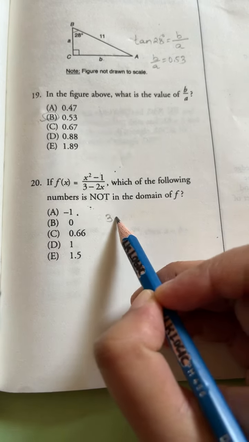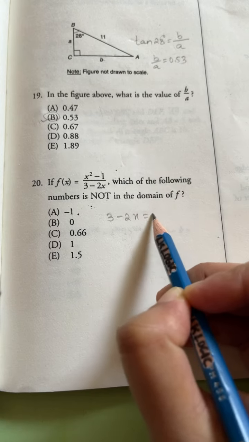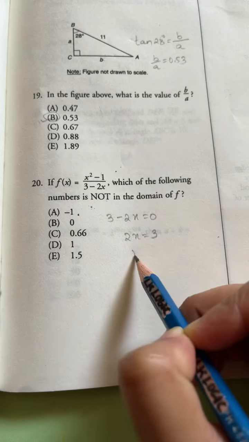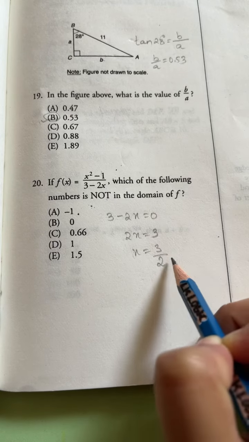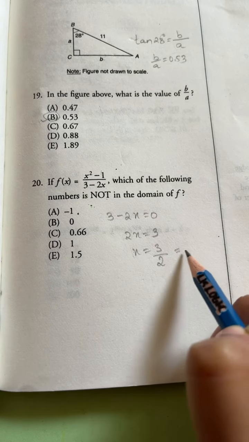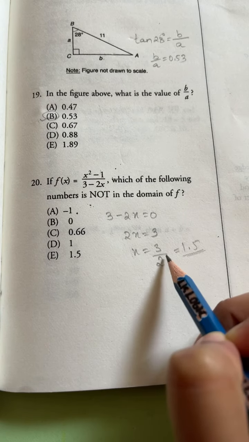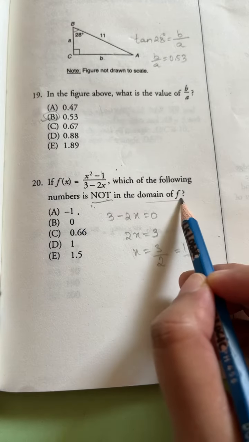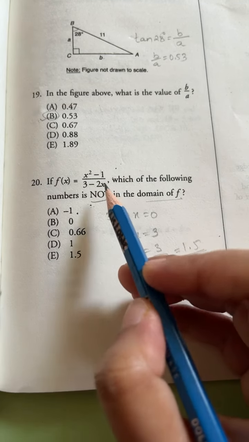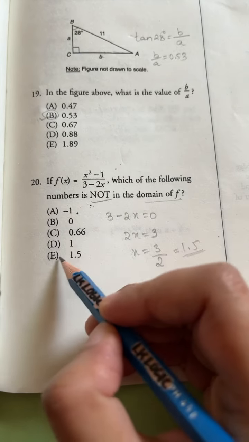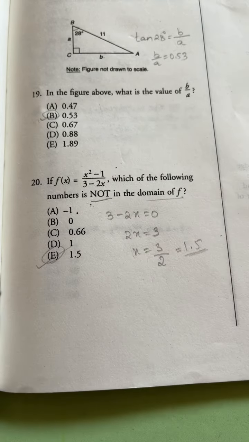So the answer is really simple. 3 minus 2x equals 0, 2x is equal to 3, x is equal to 3 over 2, and 3 over 2 is equal to 1.5. So only this is the number which is not in the domain of f, because if you substitute 1.5 here, the denominator becomes 0. So that's your option E.